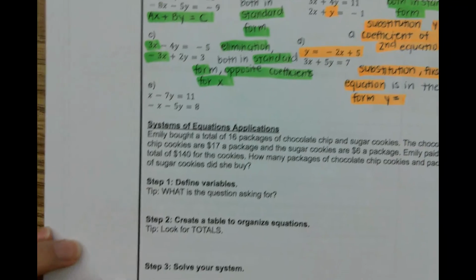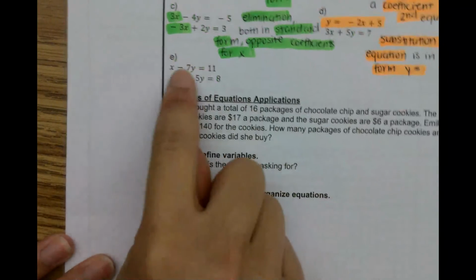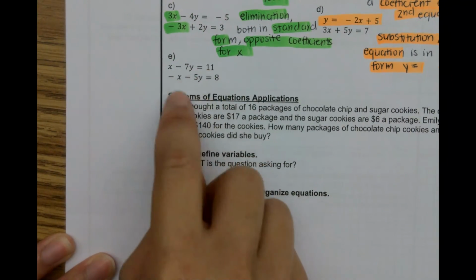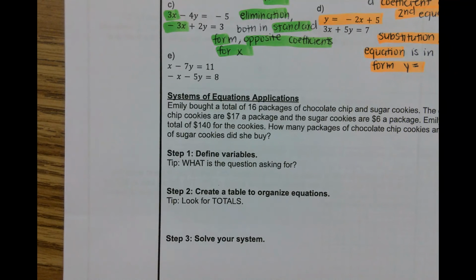Now I'm going to have you try E. We have x minus 7y equals 11 and negative x minus 5y equals 8. Which method would you use? Explain why and come check your answer.